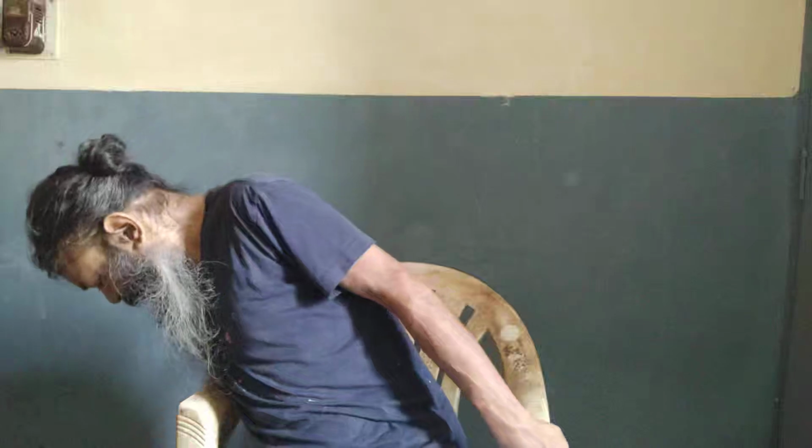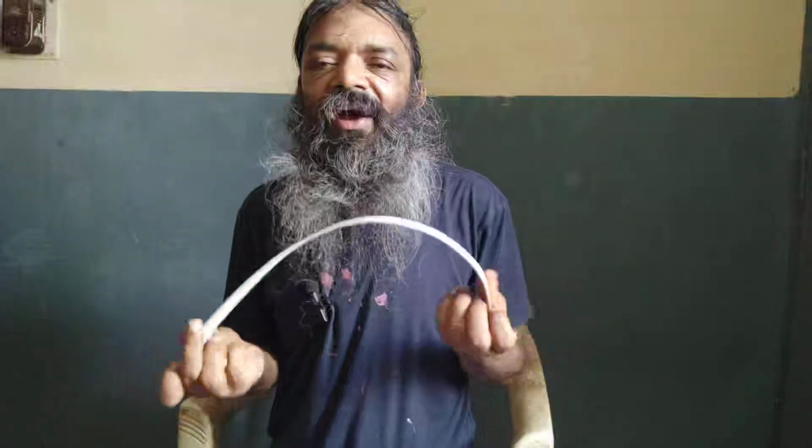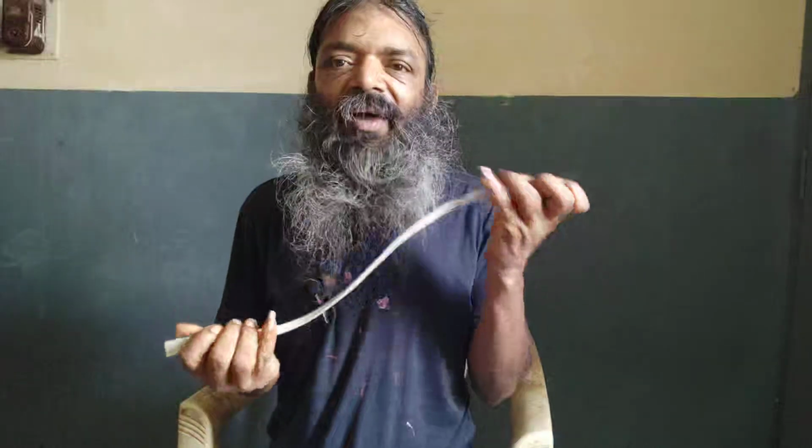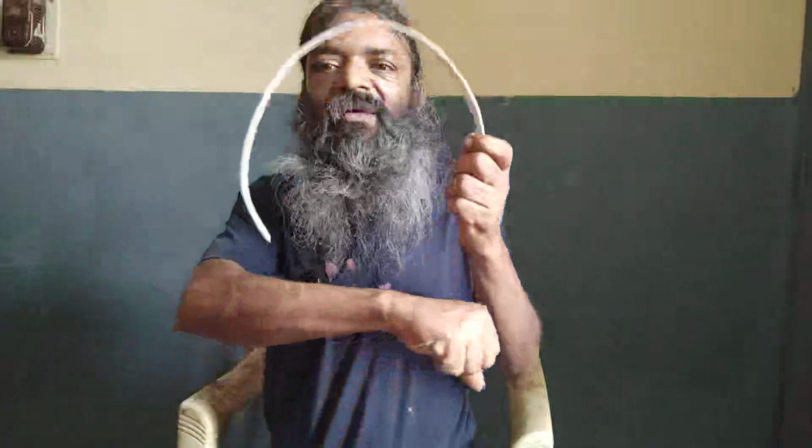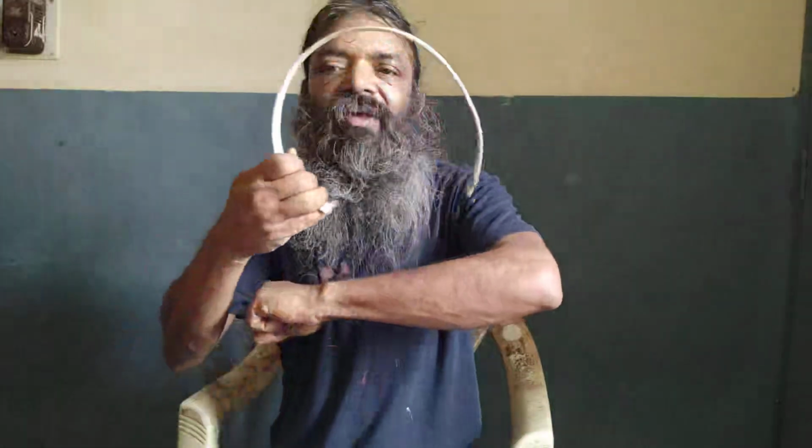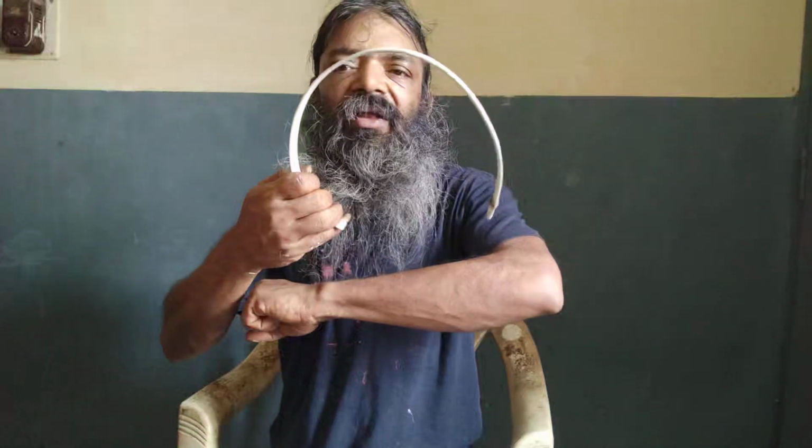On top of the x-axis, I have a continuous line. What is this continuous line? This is the x-axis, this is the origin, and on top of the x-axis I have a continuous line like this.